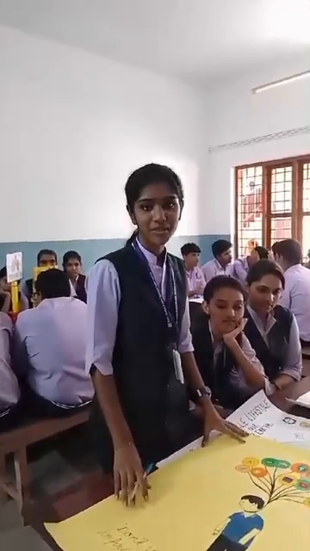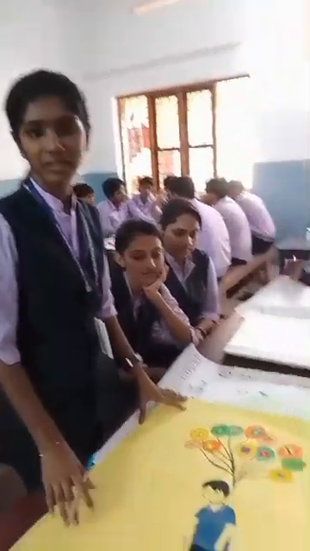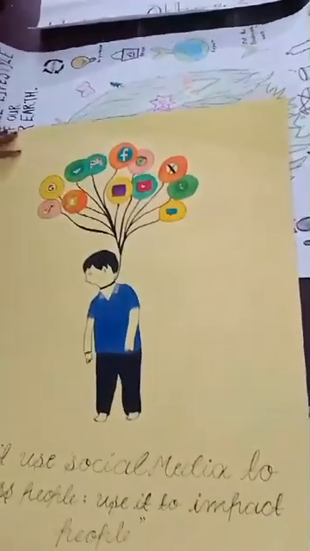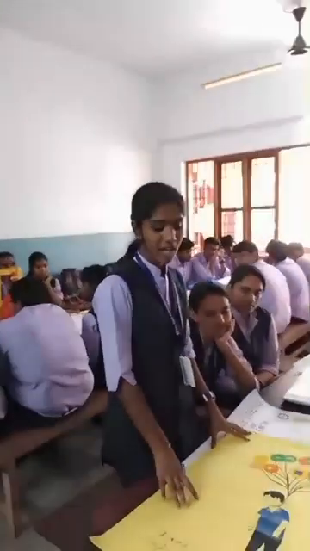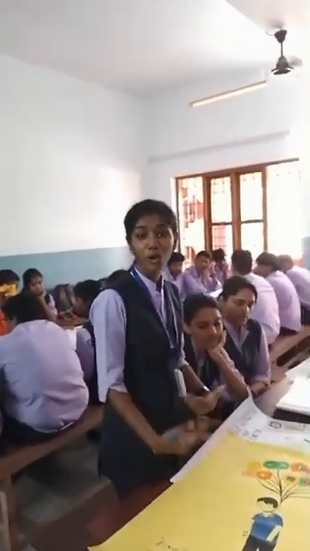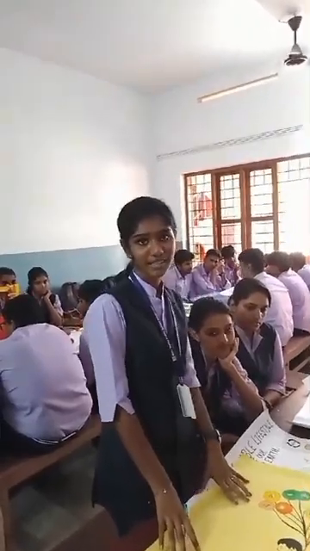This poster shows the negative effects of using social media. Social media is very useful for everyone, but at the same time it is affecting positively and negatively, depending on our usage. So don't overuse social media.